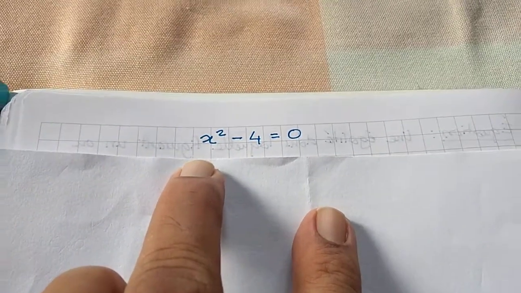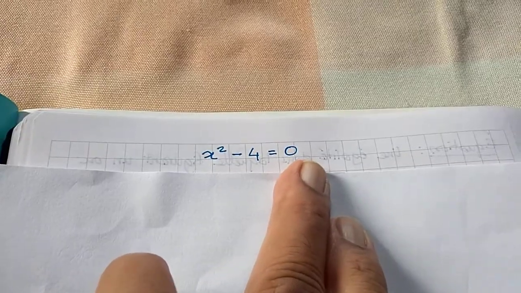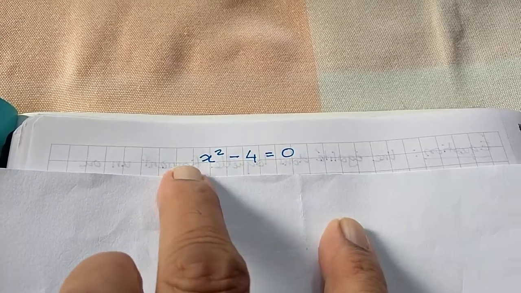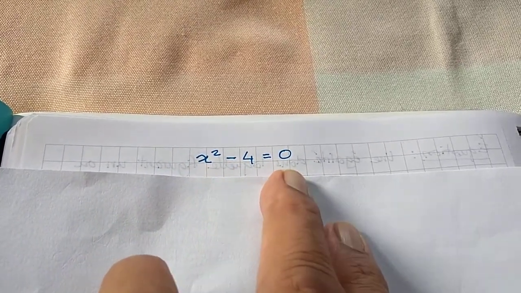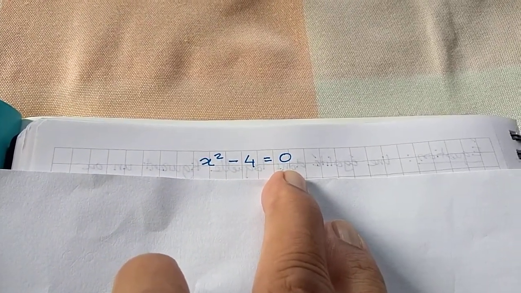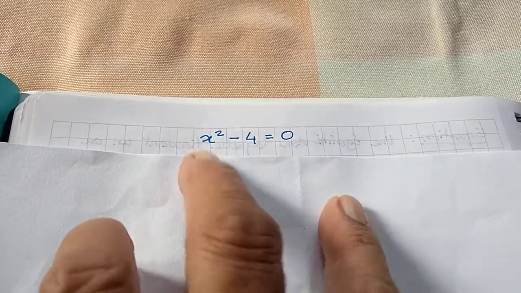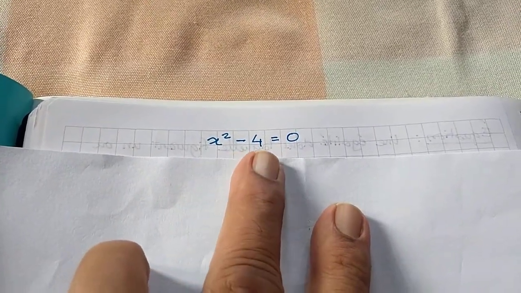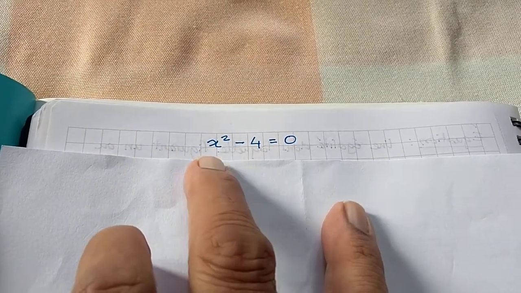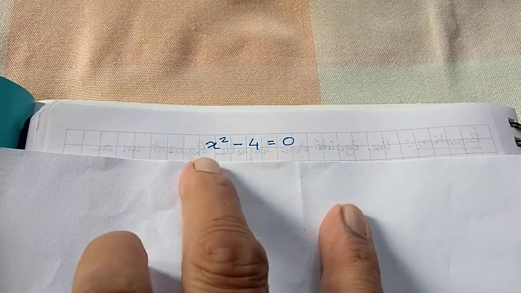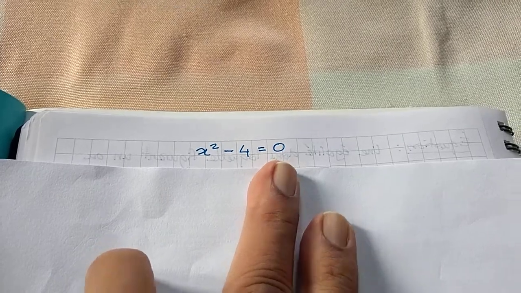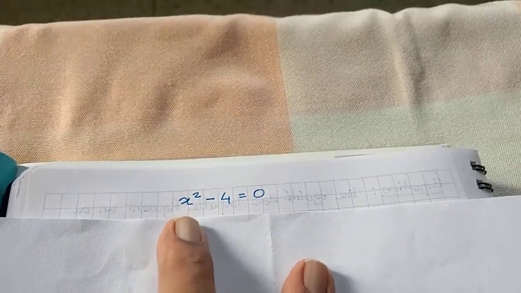This is also an equation, because even though it's 0 on the other side, what it is saying is this expression on the left is equal to that expression on the right, which just happens to be 0. But this is an equality, this is an equation. So here, what can be the value of x that will satisfy this equality?